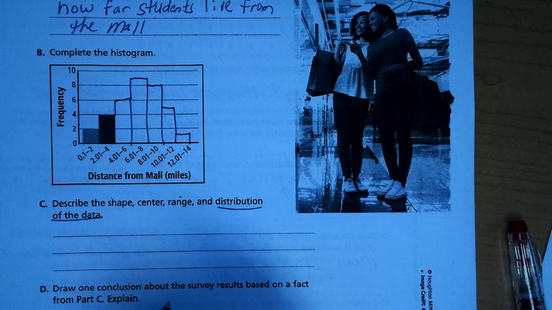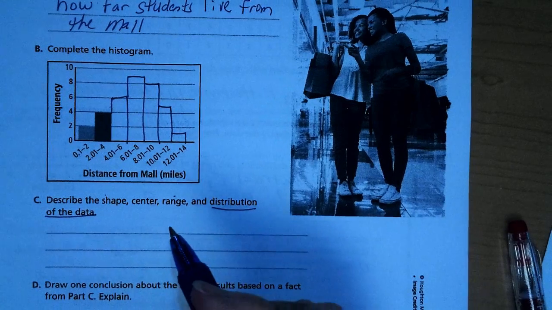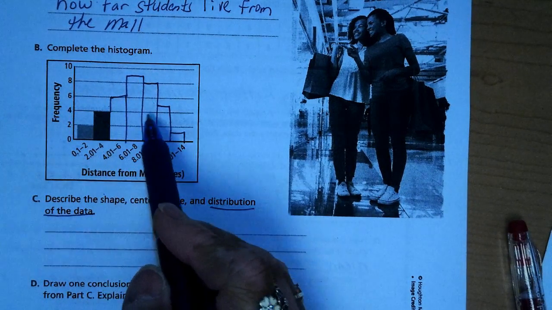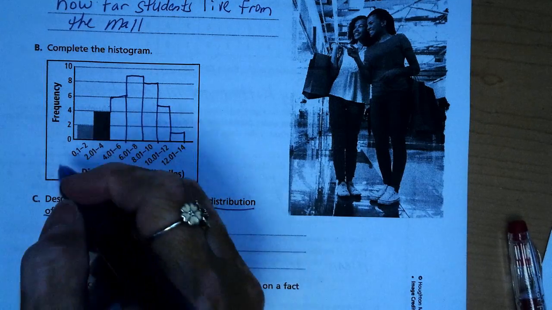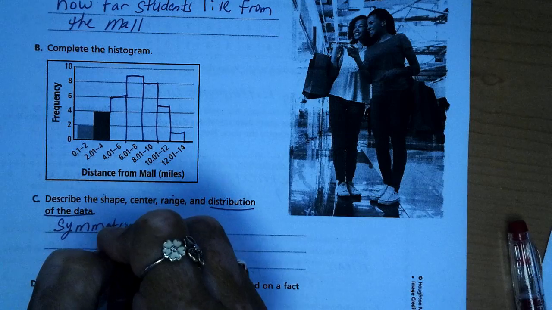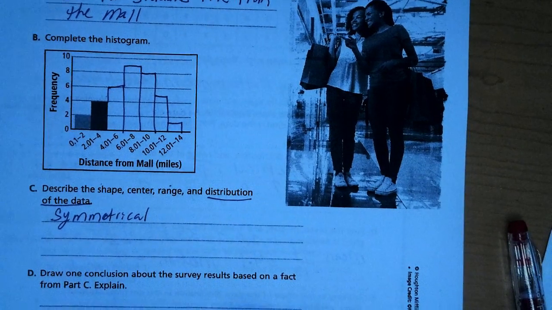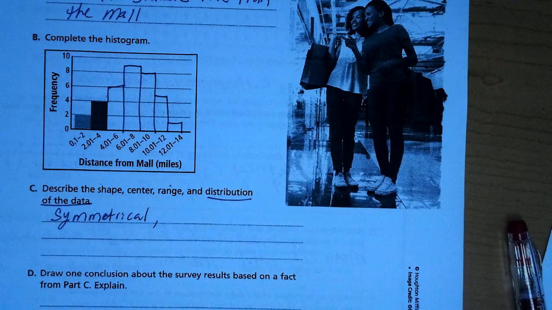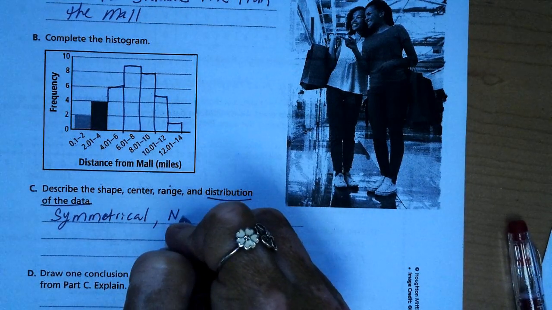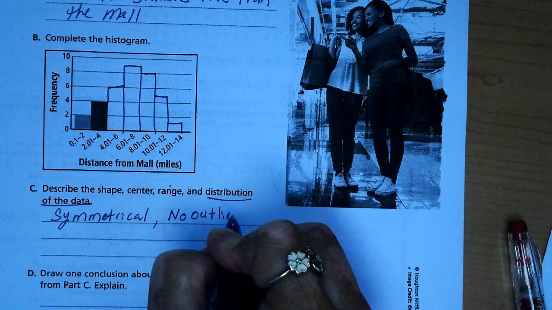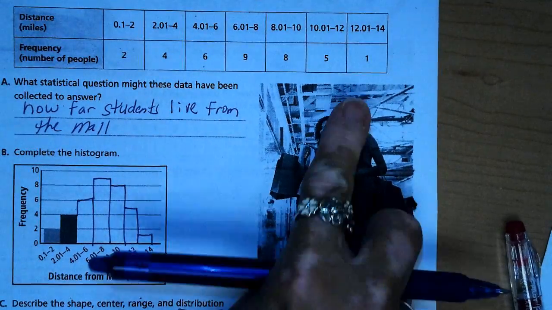All right, so is it symmetrical? I would say it's pretty close. So we're going to say it's symmetrical. Do we have any outliers? No outliers, right?